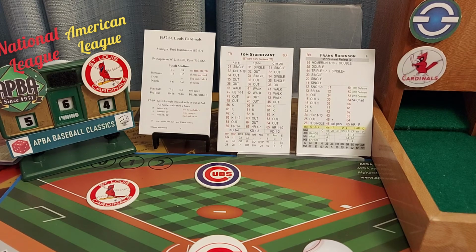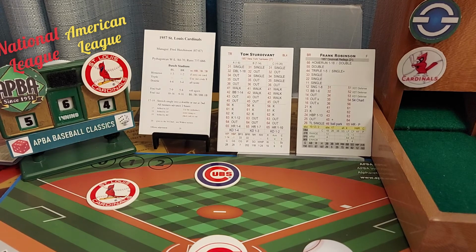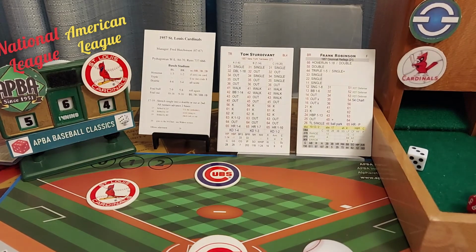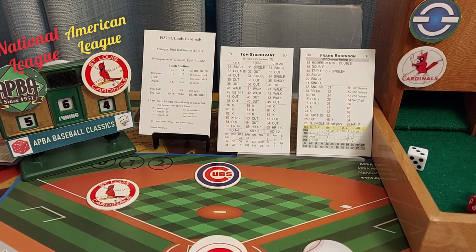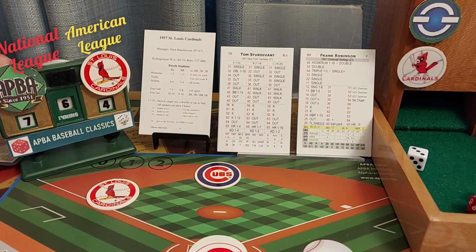He is 1 for 3, two strikeouts and a single. Infield is going to play in. We'll see what happens. That's a base hit for Frank Robinson. Base hit to the left. Both runners will score, two RBIs for Frank Robinson. It is now 7-4 National League.